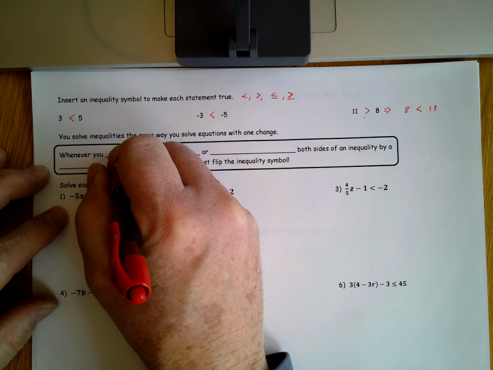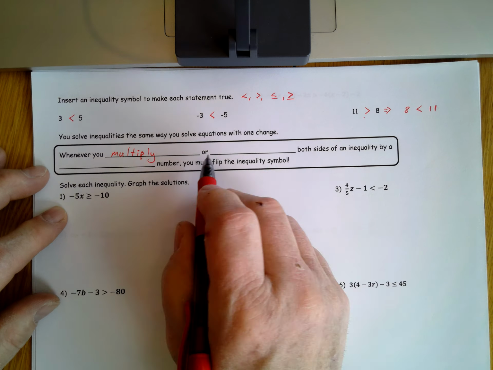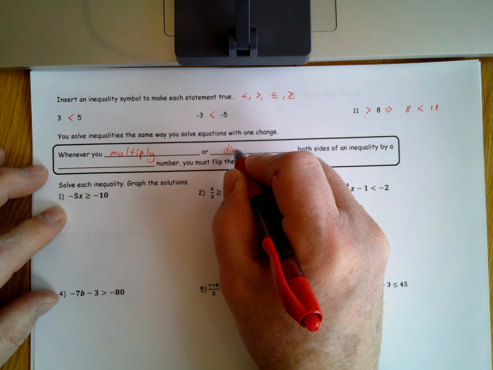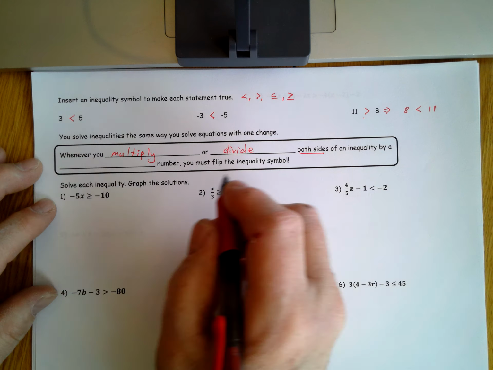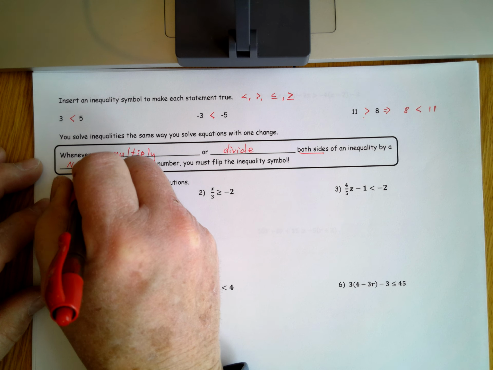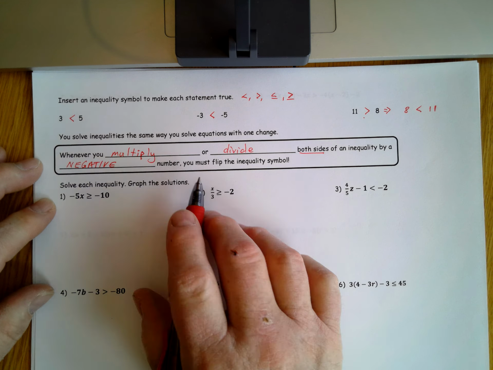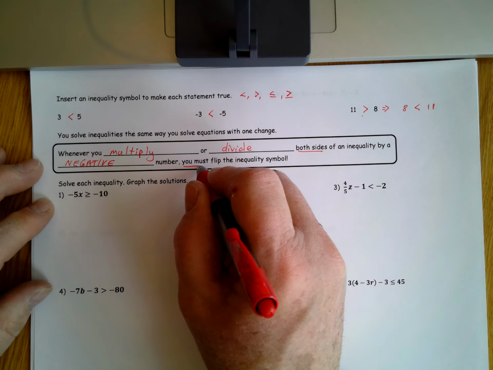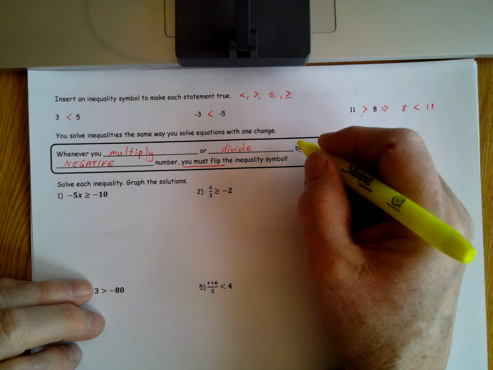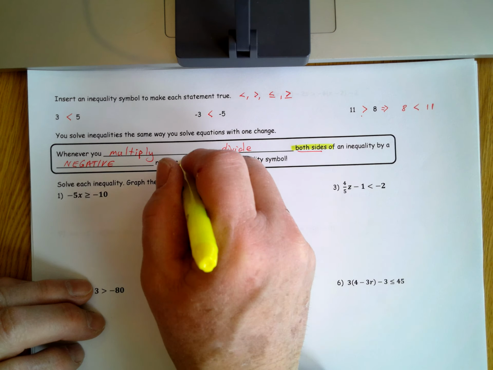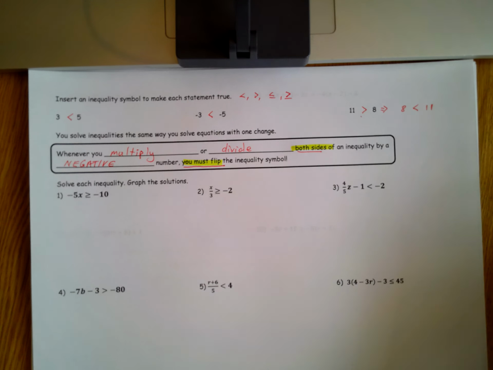Whenever you multiply or divide both sides of an inequality by a negative number, you must flip the inequality symbol. Very important. You're going to multiply both sides and you're going to flip the inequality. I'll show you what that means.